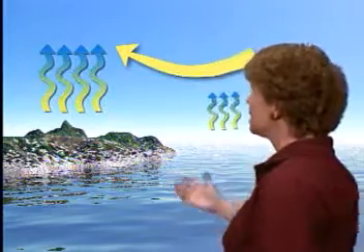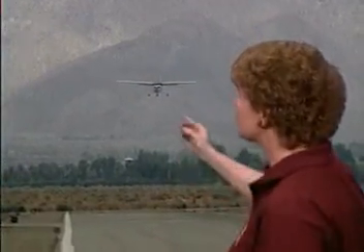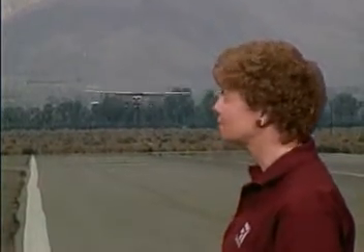Other regional winds are land and sea breezes, and we talked about those already. And now, when you're making that challenging crosswind landing, you can concentrate on your technique instead of wondering what causes the wind.